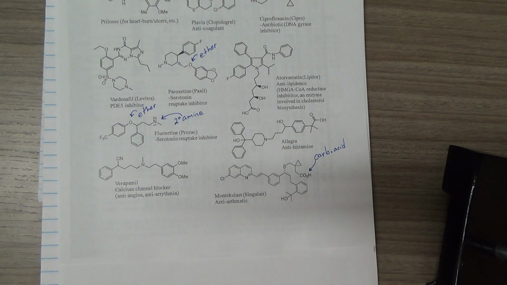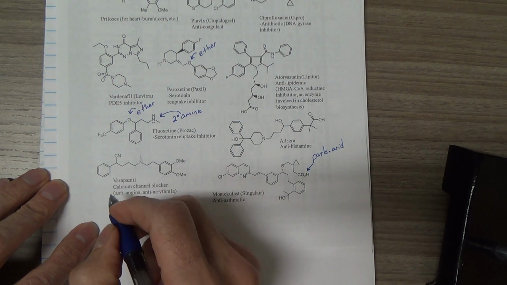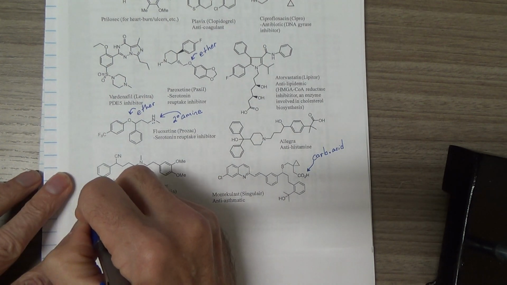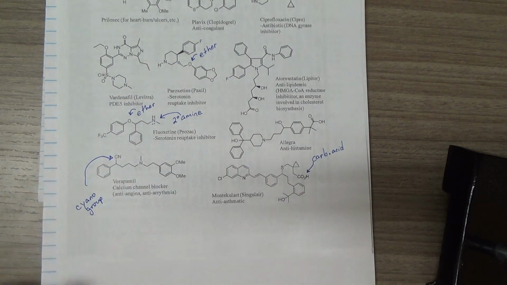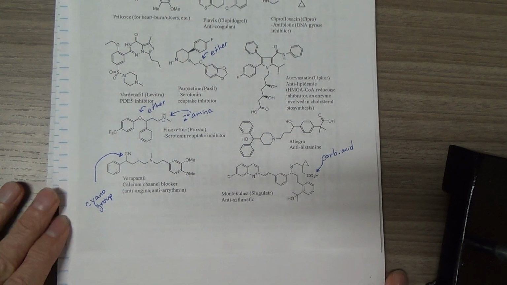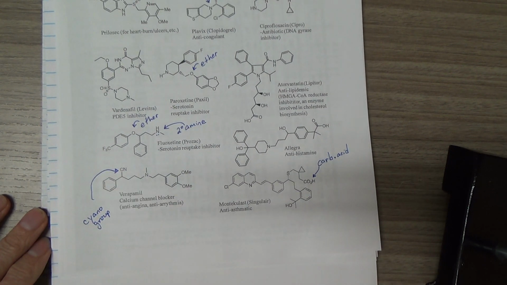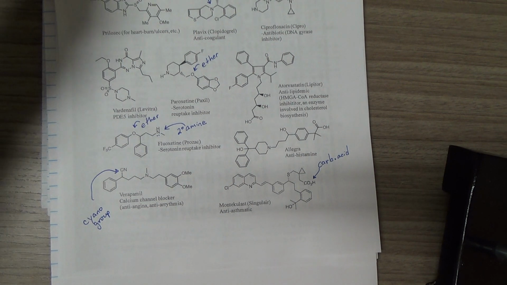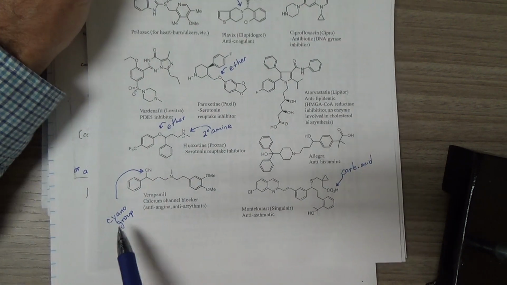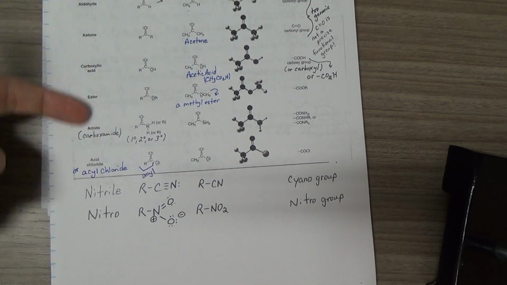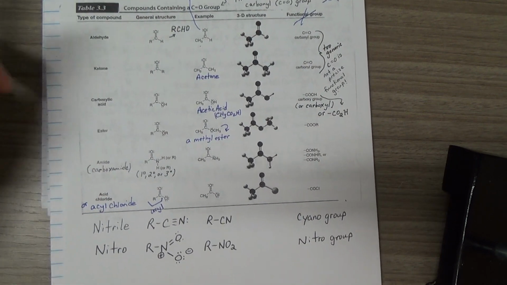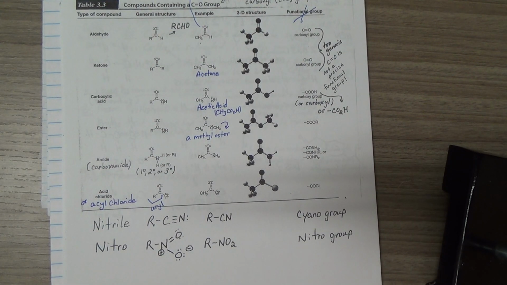And so if we look at our drug sheet, if you look at the bottom left, do you see a cyano group? Yeah, and it's shown condensed. Well, why didn't we say nitrile? These are often not used unless the compound is fairly simple.